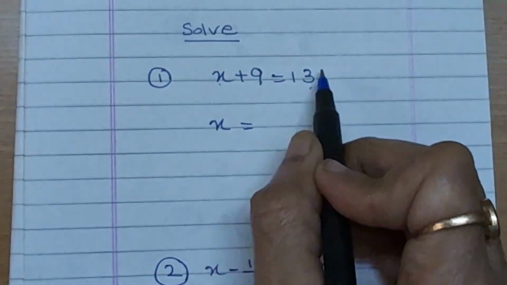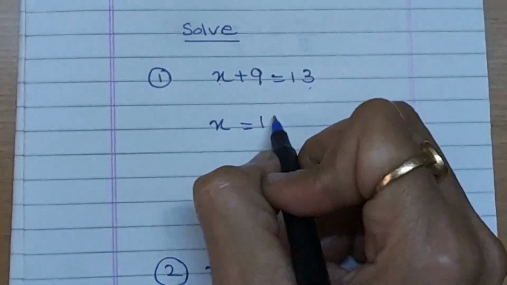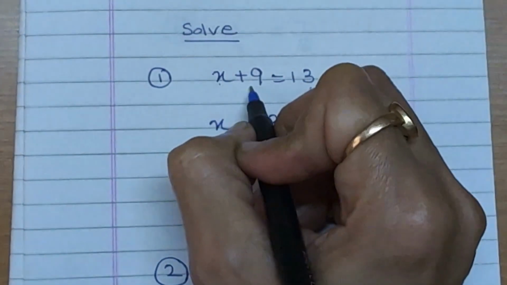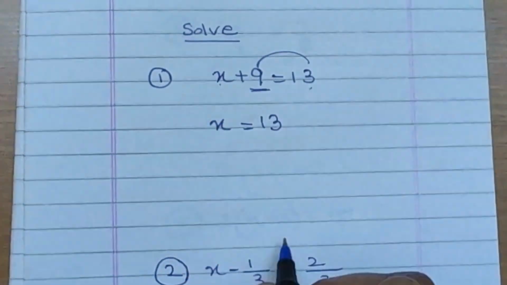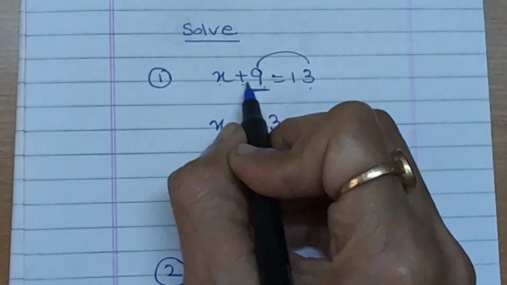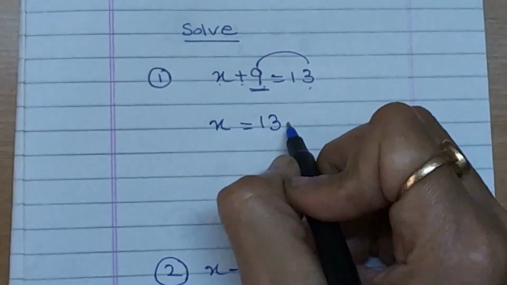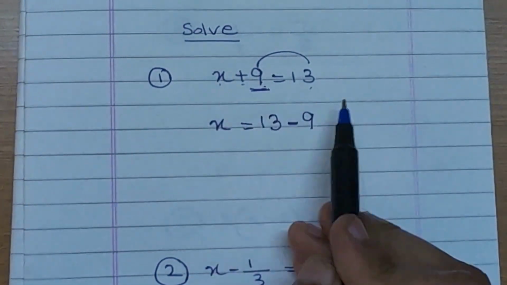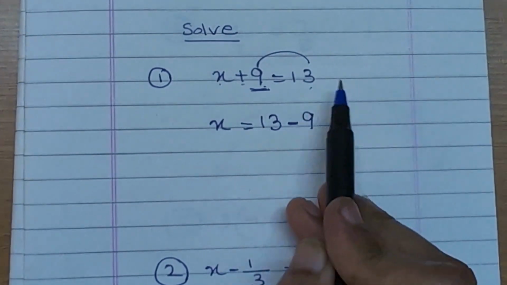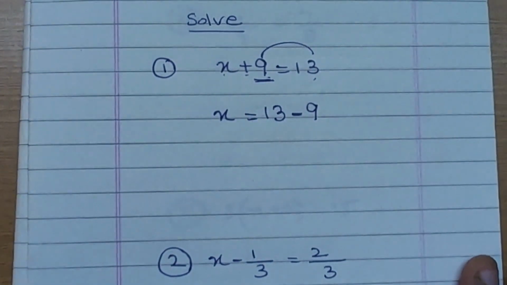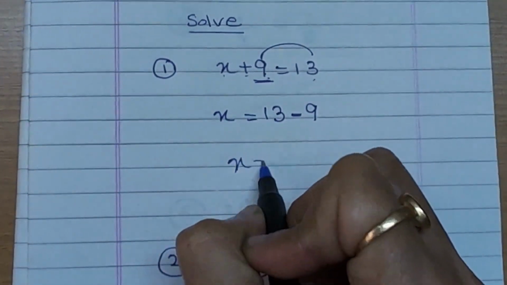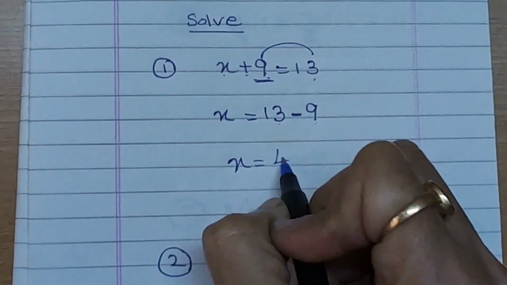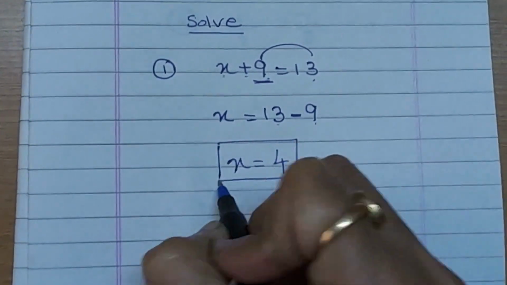So first RHS, whatever number we have to write that first and bring this extra number to RHS. Now here it is plus 9. When it comes to RHS, it becomes minus 9. So this you have to remember, when a term is shifted from LHS to RHS or RHS to LHS, its sign will change. So x equal to 13 minus 9, which is 4.